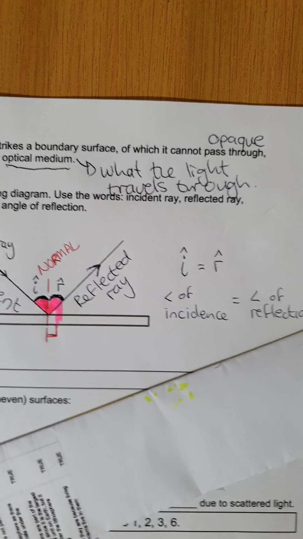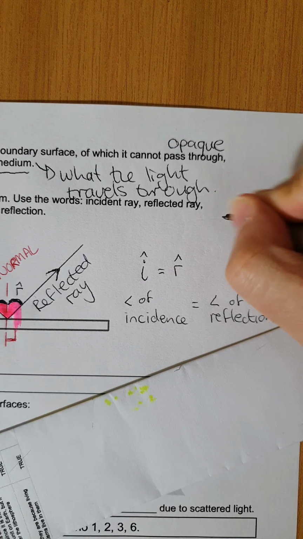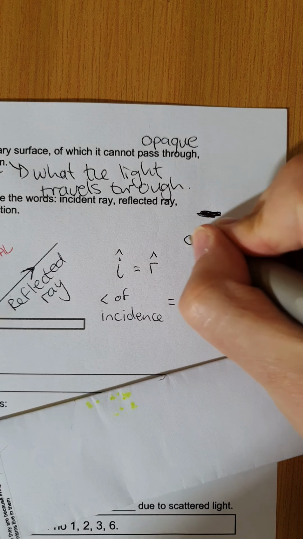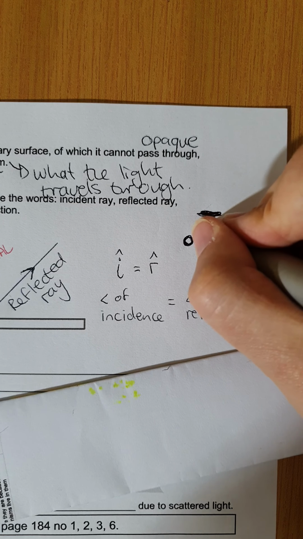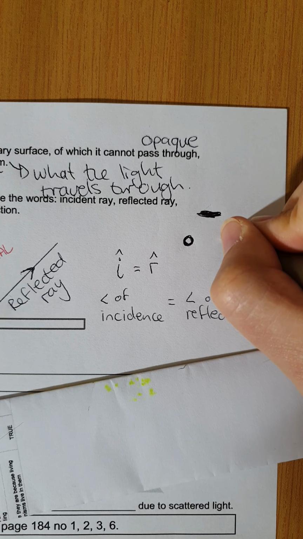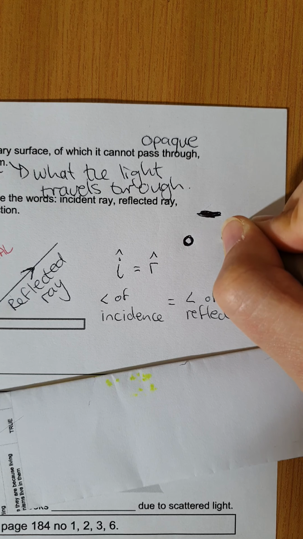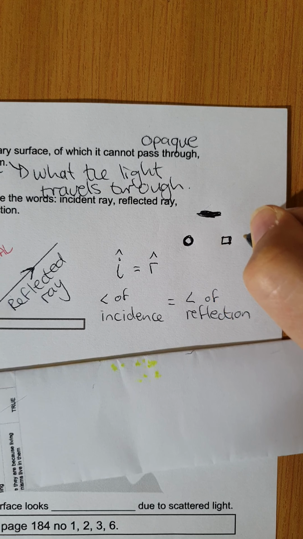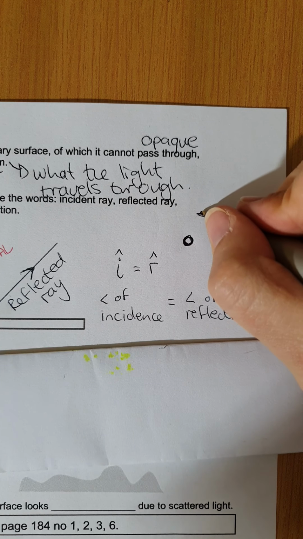So, for example, if you have a mirror here, okay, and you are standing over here, that's the top of your head, okay, and there is, what can we draw that's easy? I'm just going to be boring. There's a block, okay, and over here is a triangle, right? So here's the mirror.